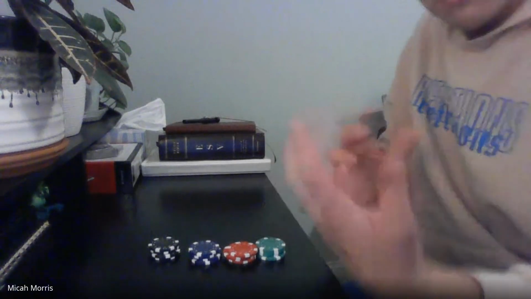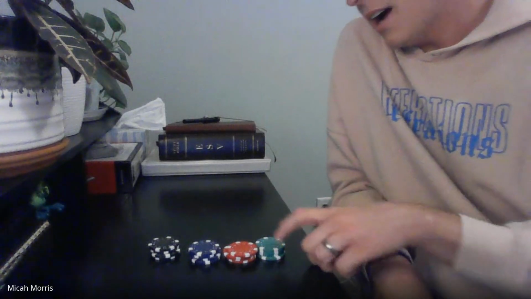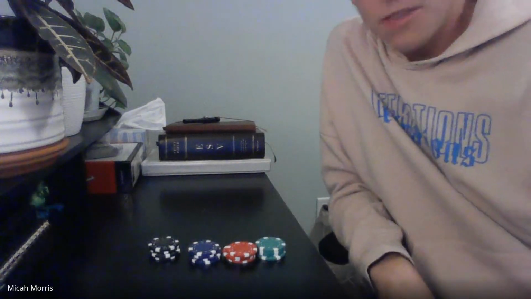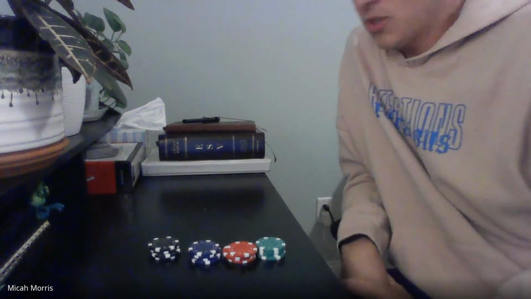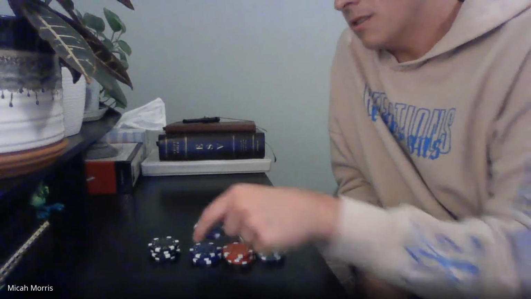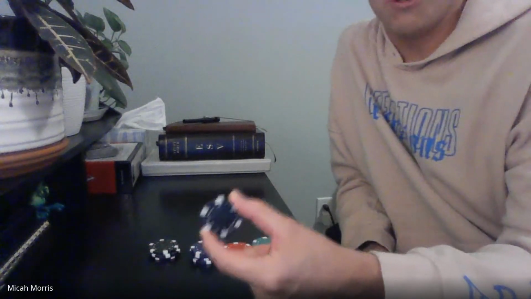And so as the teacher, I would go through the groups and highlight a group or groups that had them stacked by color. After that, I would then give more information and say the value of the poker chips. The red chips are worth $5. The blue chips are worth $10. The greens are worth 25, and the blacks are worth 100.